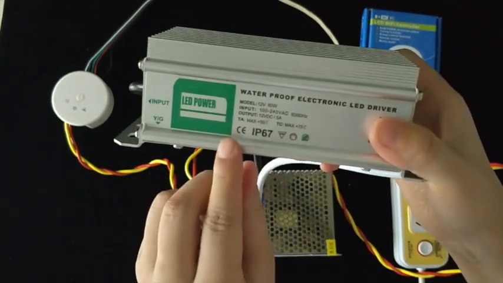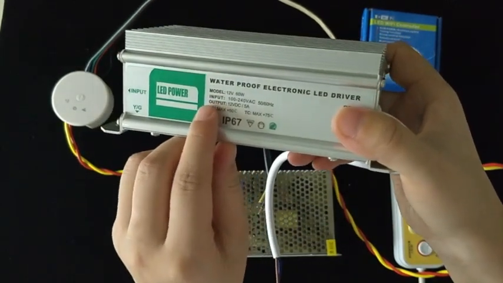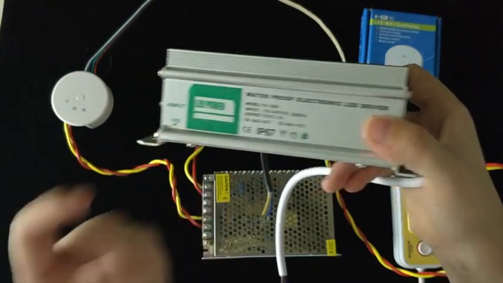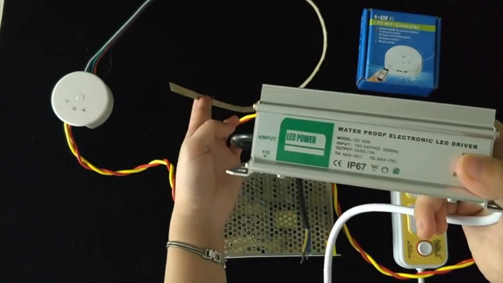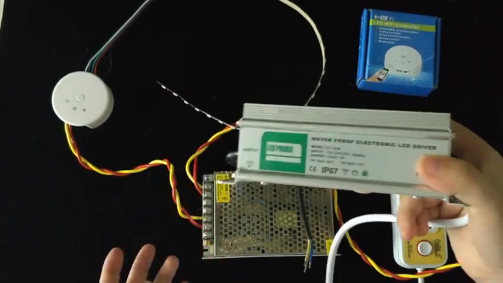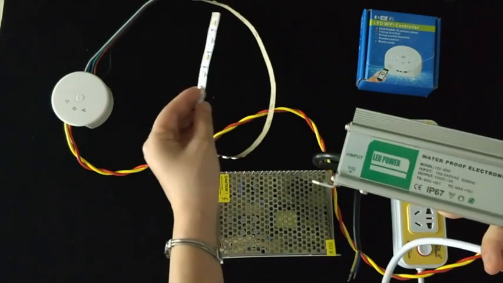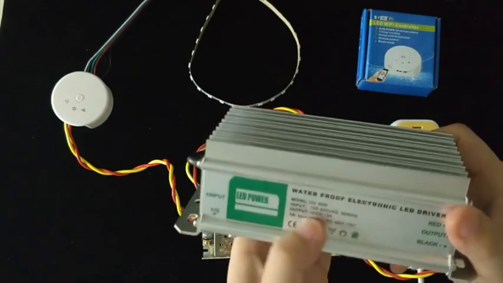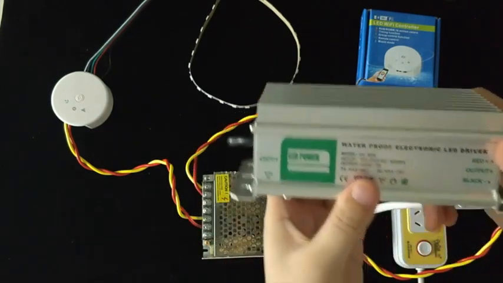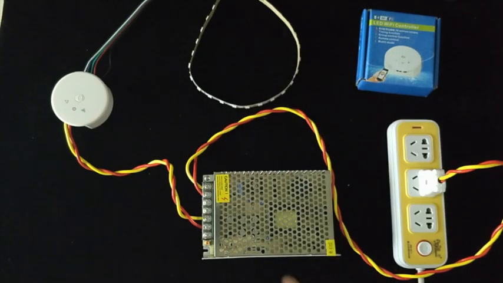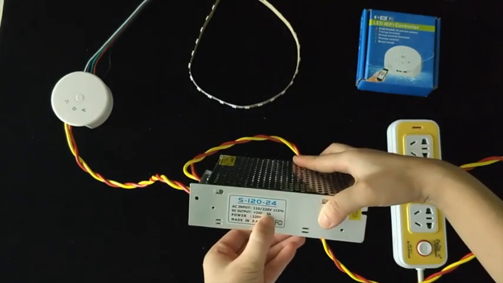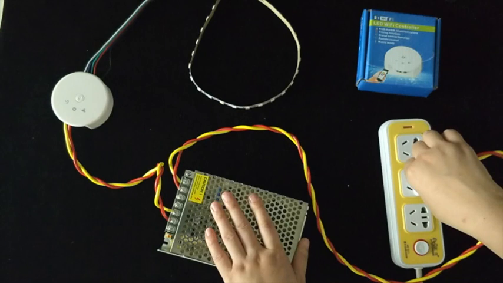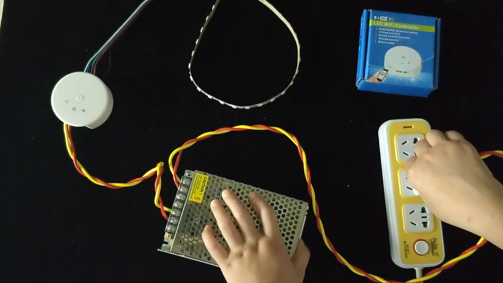Yeah, you can see this is output DC 12 voltage. If I use this driver to connect DC 24 voltage, it's not enough because it cannot work very bright. The power is not enough. So we use this DC 24 voltage LED driver, and then we connect AC 220 watt power.